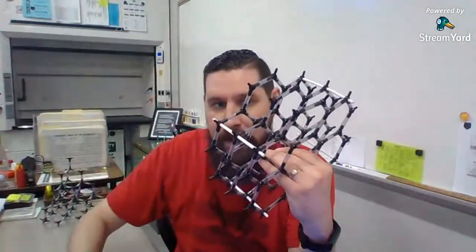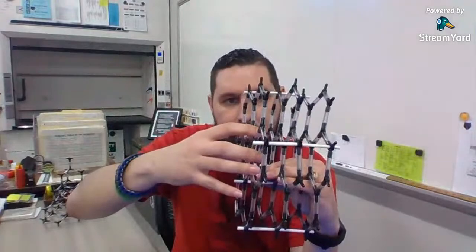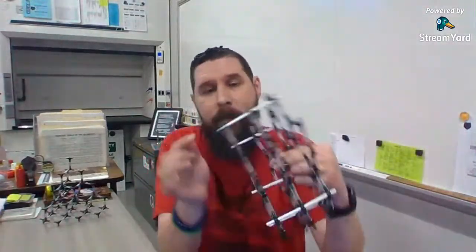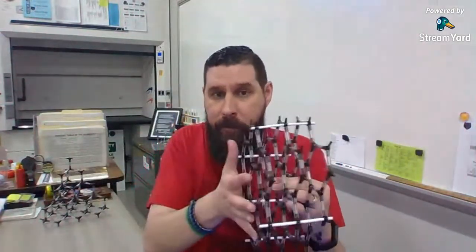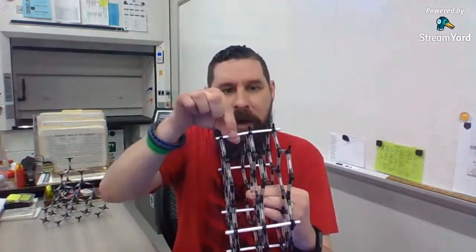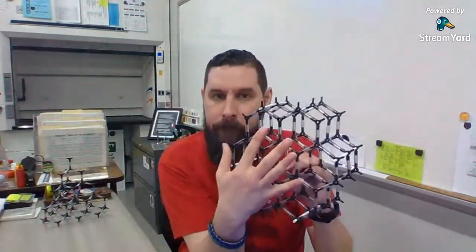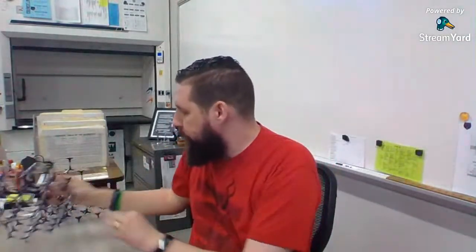And again, if I take a look at this, if I remove one of these, it doesn't diminish the rest of the network. So this also is a network covalent solid or a network solid. Right? By the way, graphite, that's your pencil lead. When you scrape it across your paper, the frictional force between the pencil lead and your paper is enough to break these intermolecular forces and just leave molecule after molecule actually all across your paper. Okay? So that's your pencil lead.